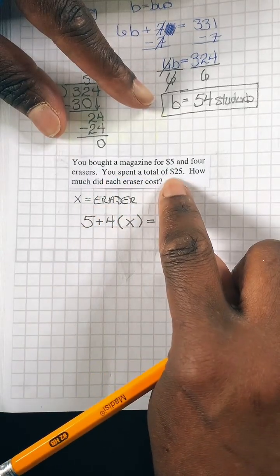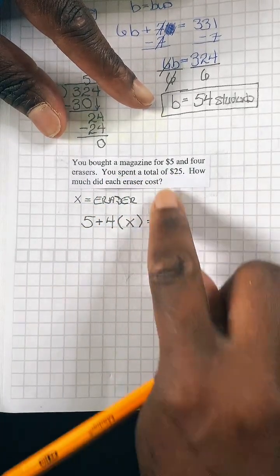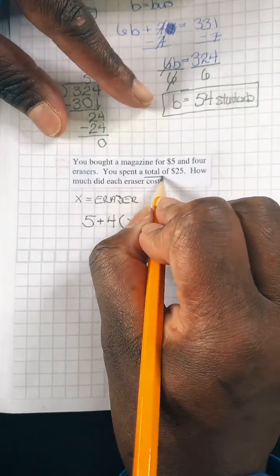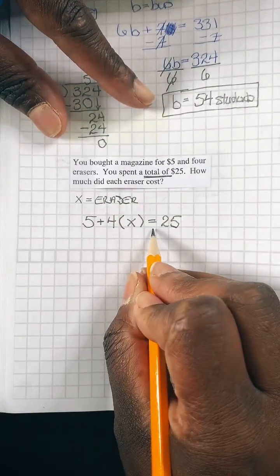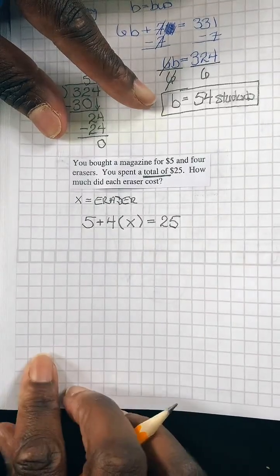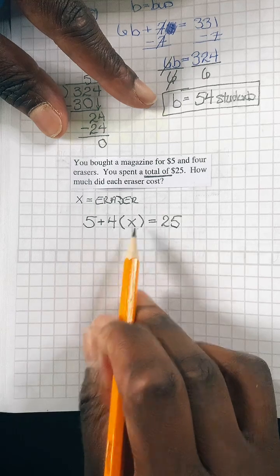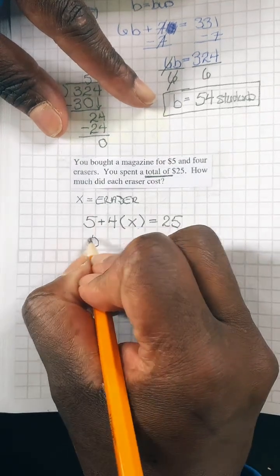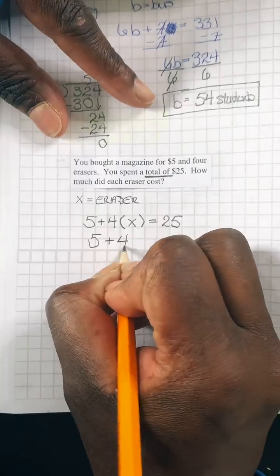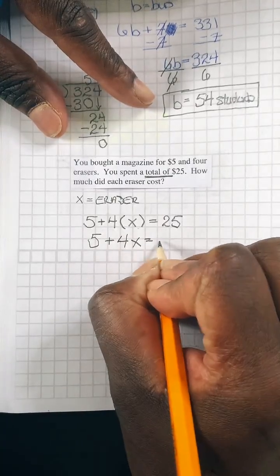You spent a total of $25. Anytime they say the word total of, that means equals. So now we can say 5 plus 4 times x, or you can put it as 5 plus 4x equals 25.